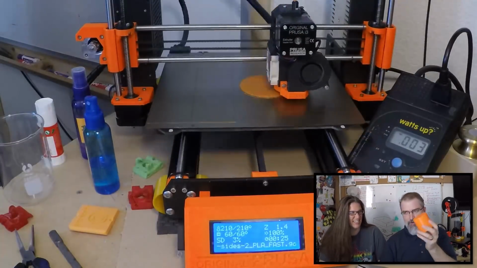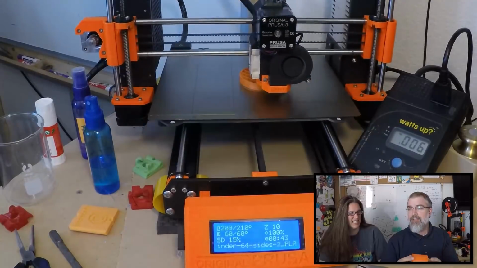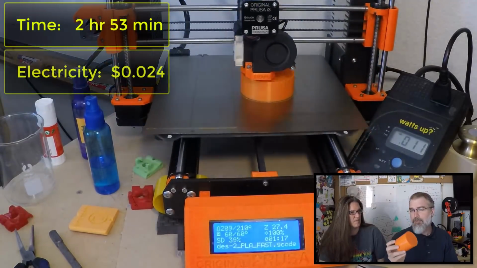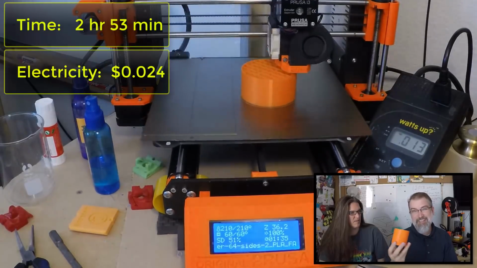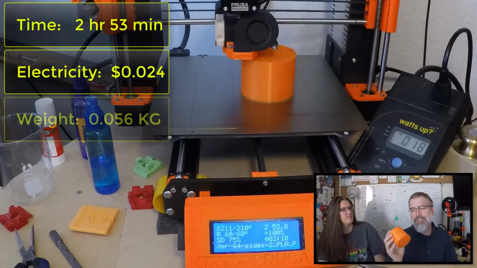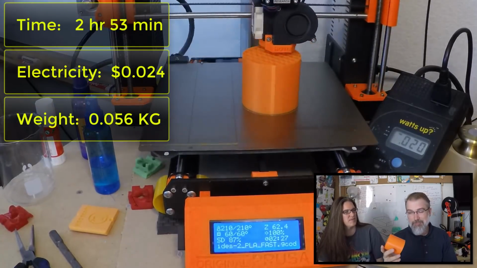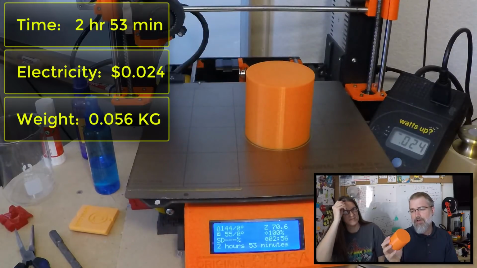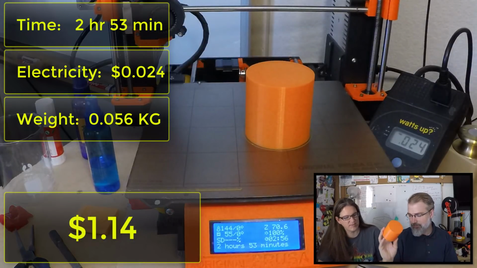Okay, first I always want to go over the numbers. So I printed all these out. And so I have the orange here, that's a 64-sided cylinder, and it took 2 hours and 53 minutes to print. It took 2.4 cents worth of electricity, based on 10 cents per kilowatt, and it weighed 0.056 kilograms, so at $20 per kilogram for a roll of filament, that comes out to $1.12. So all in all, this cost $1.14 to print.